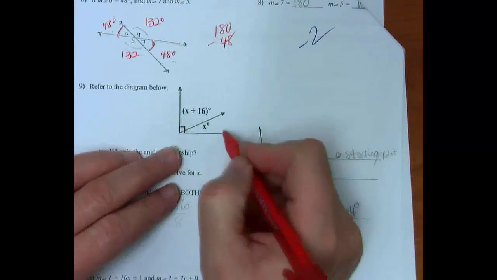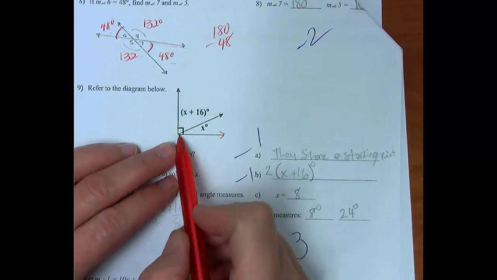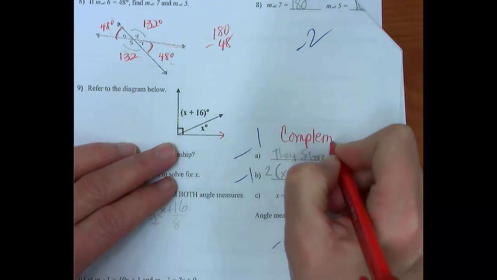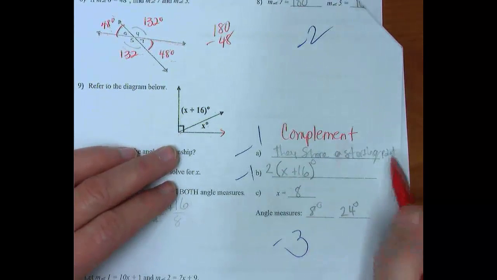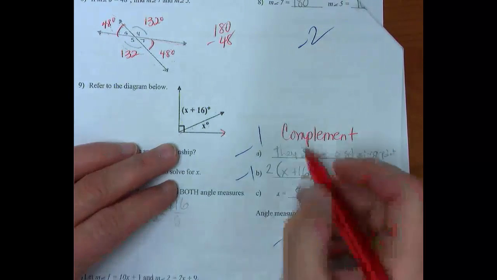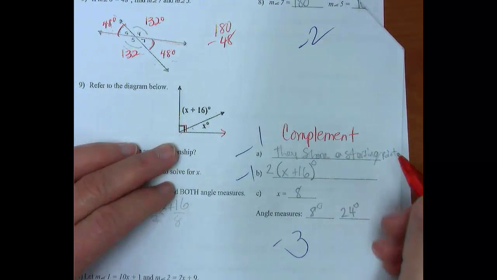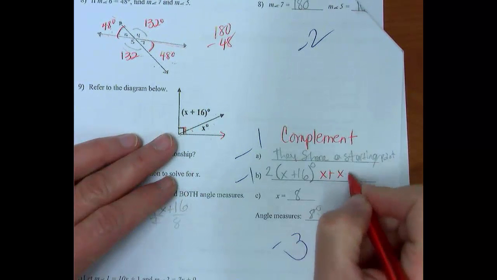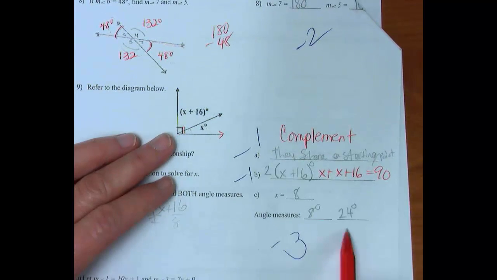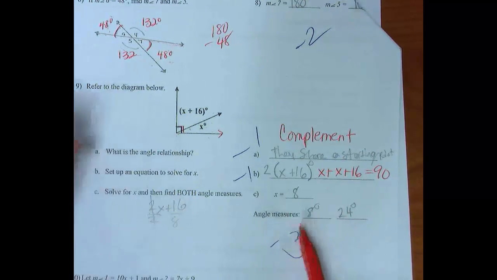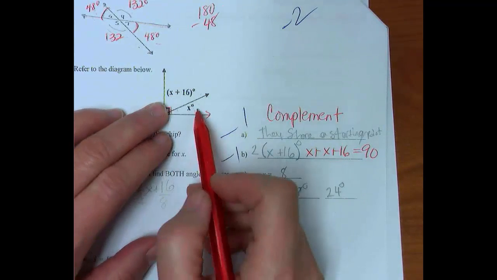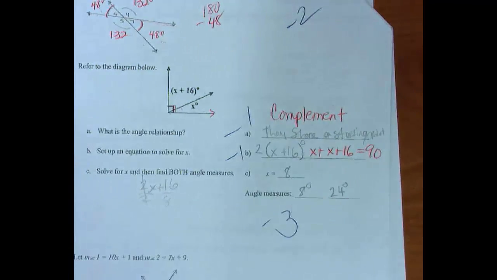Okay, you need to recognize that this is a right angle, and two angles that make up a right angle are called complements. They complement each other, and they add up to 90 degrees. Right angles are 90 degrees, so they have to add up to 90. So this angle x plus this angle x plus 16 has to equal 90 degrees. So there's your equation. You could set that up and then solve. Once you get x, then you can find the angle measures by plugging it in. One of them is just whatever x is, and the other one is going to be x plus 16.